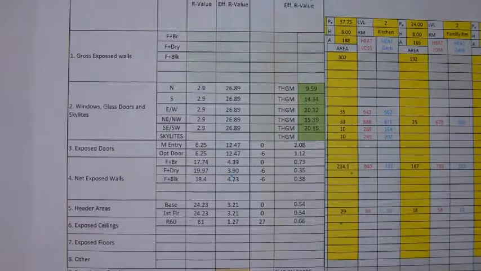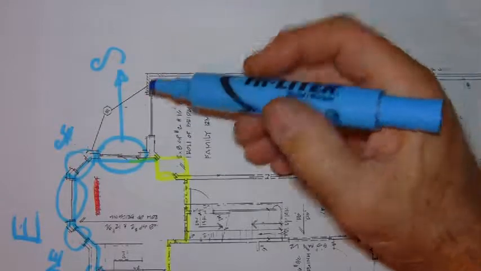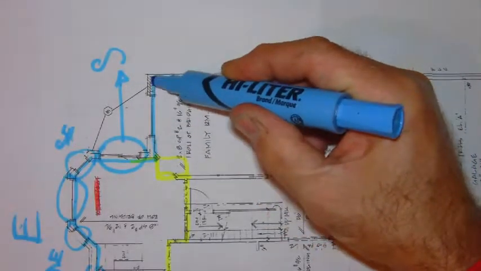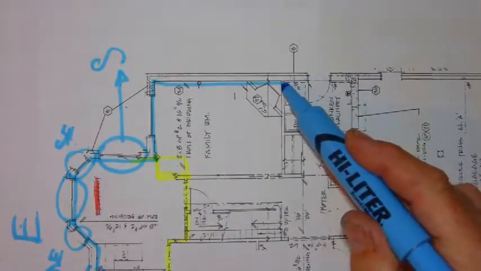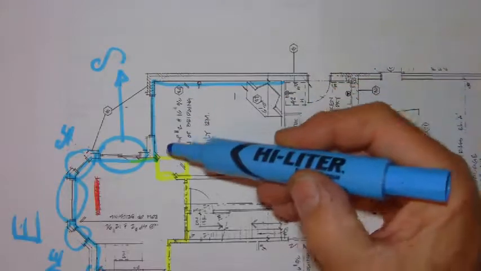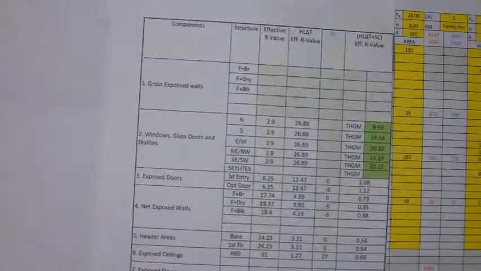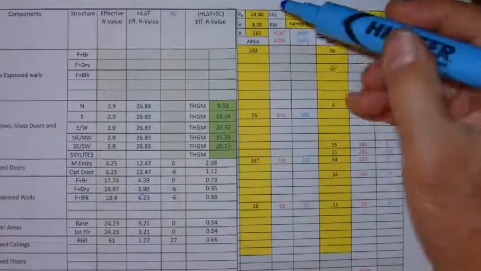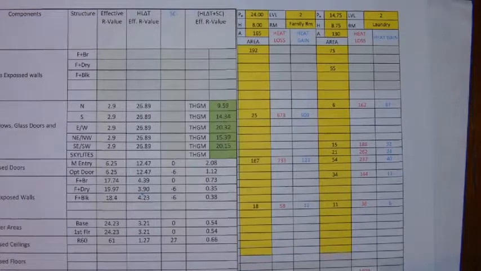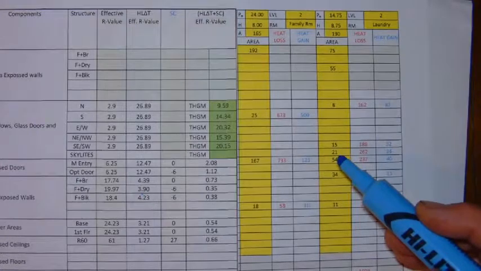That's the kitchen. If we move on to the family room, we can see that the family room has an exposed wall from this point around to this point. When we measured this total distance, we found that we had a total distance of 24 linear feet. So we put the 24 in our exposed perimeter box.